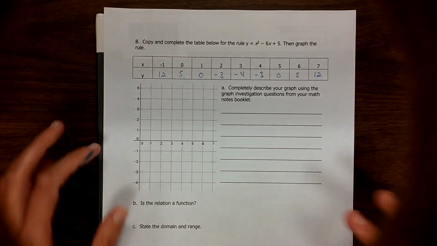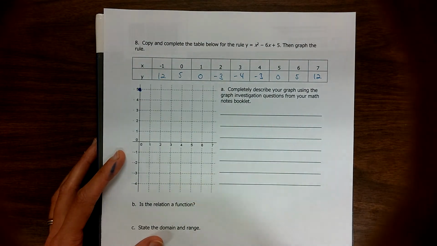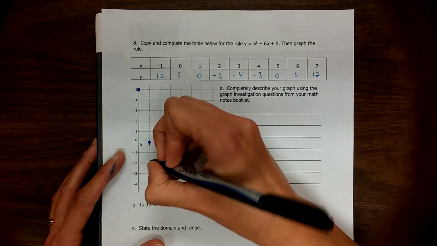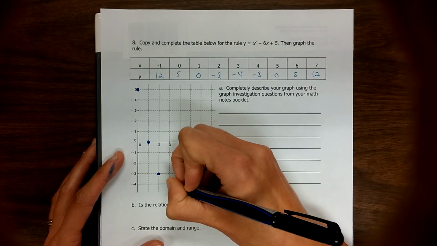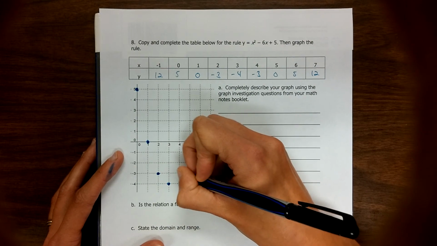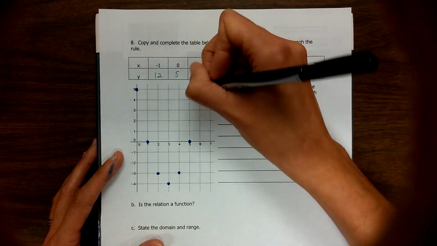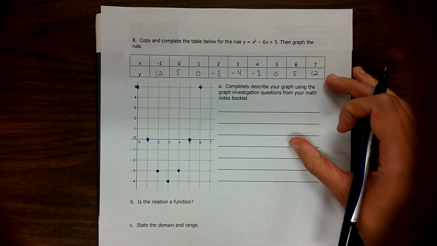But then I have a point at 0, 5 that I can put on here. And then I've got one at 1, 0. And then 2, -3. 3, -4. 4, -3. 5, 0. And 6, 5. And then this last one, again, isn't going to fit on my graph, and that's okay.